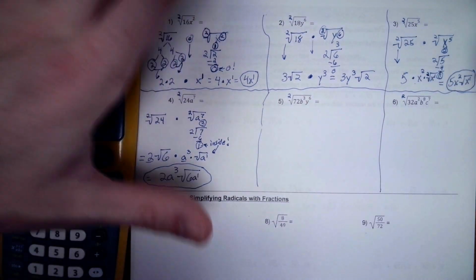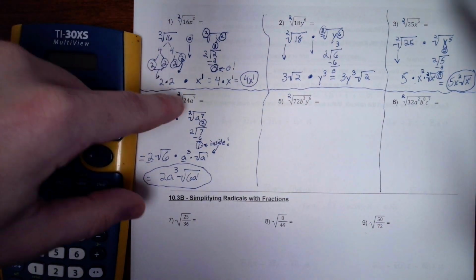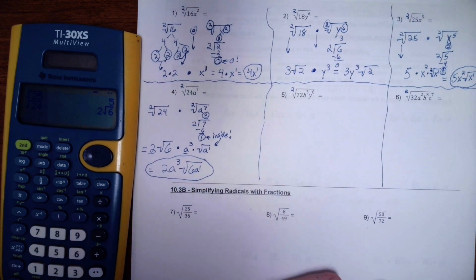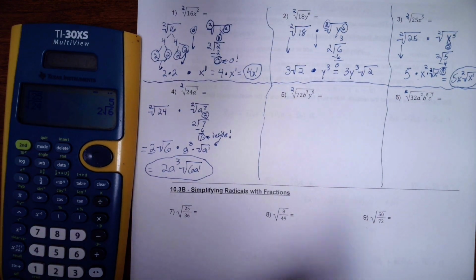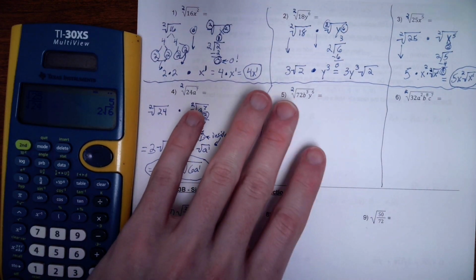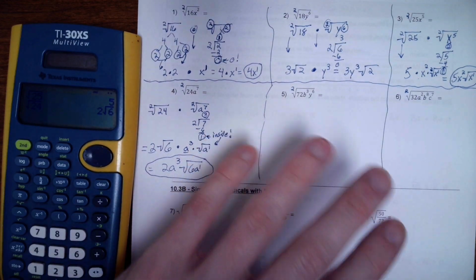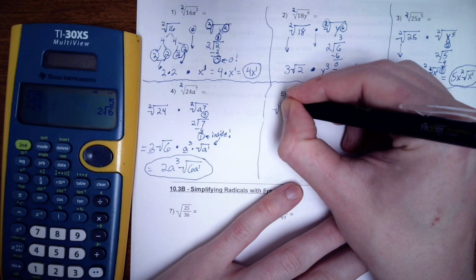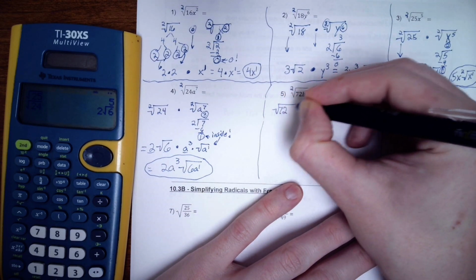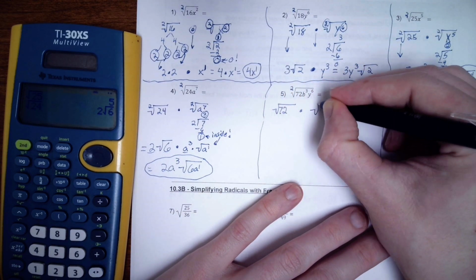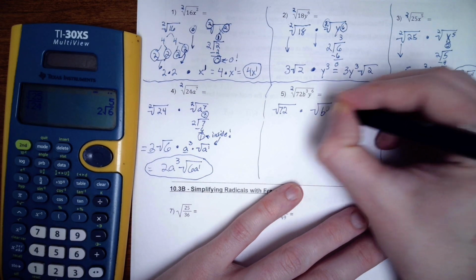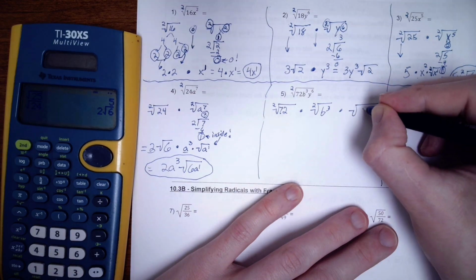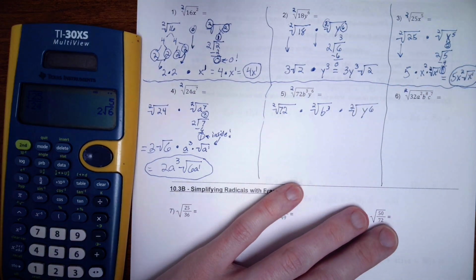So for number 5, don't be scared, okay? These questions have no difference. What I mean by that is, number 5, we're not going to do anything different. The only thing that's changed is, instead of having 1 letter and 1 number, we have 1 number and 2 letters. So we can still break this down. So it's going to be the square root of 72 times the square root of b to the third. Let me put my indexes there. Times the square root of y to the sixth.